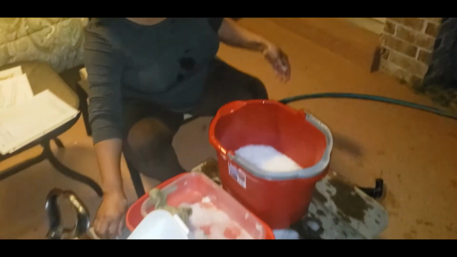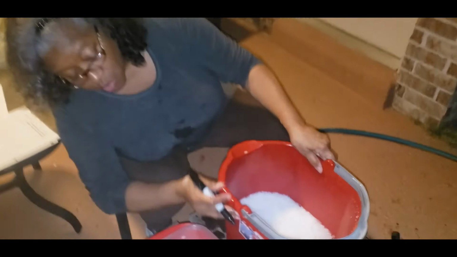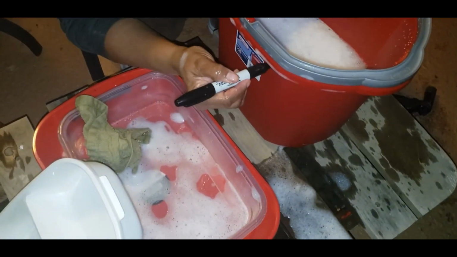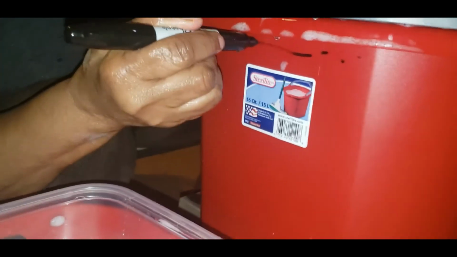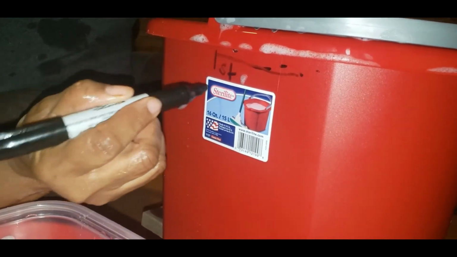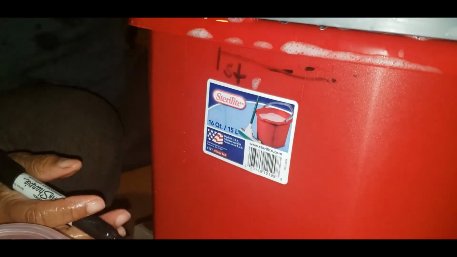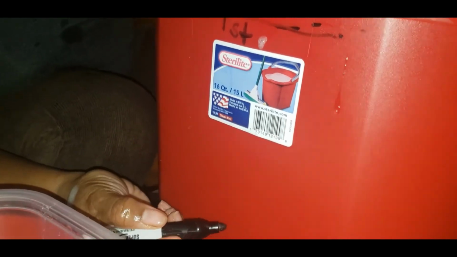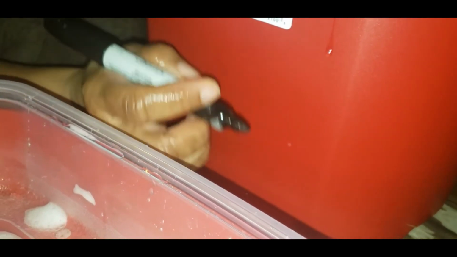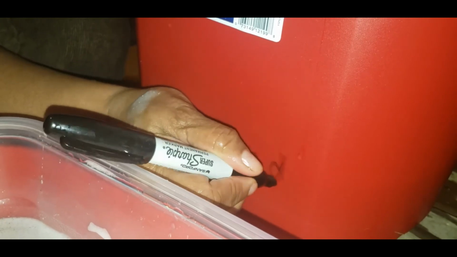Now I have to mark on my bucket where it was the first time. So we know that it was all the way up to here the first time, right? I'm going to put number 1 up here first. Can you see that? All right. And now the one down here is second. This is where my water level is down here. My marker is a little bit wet.